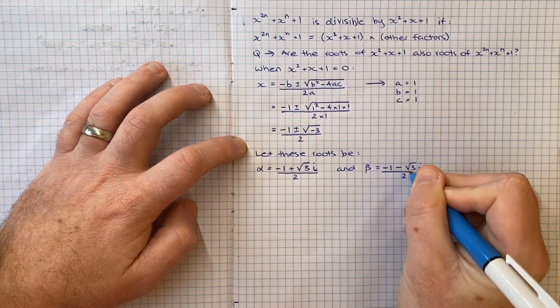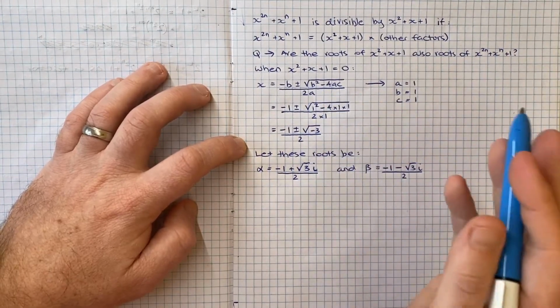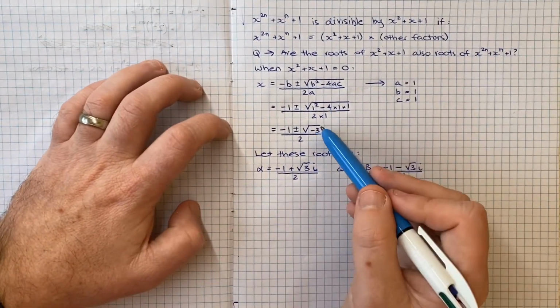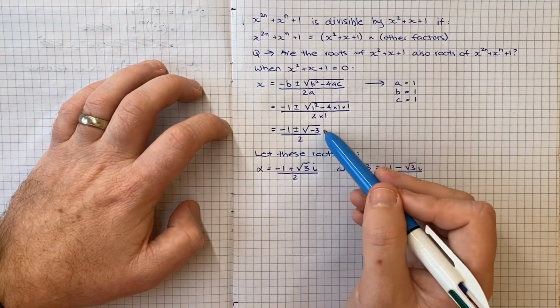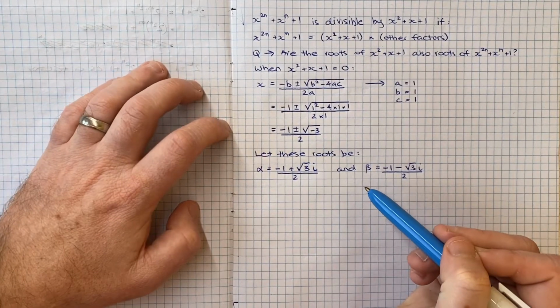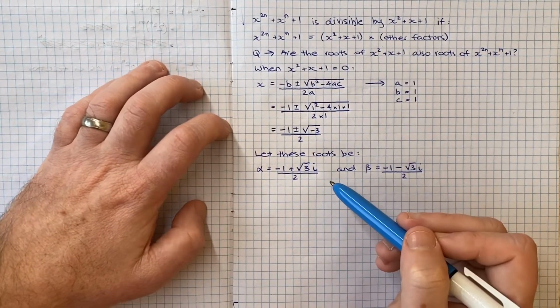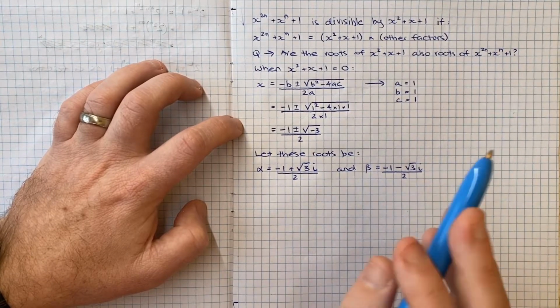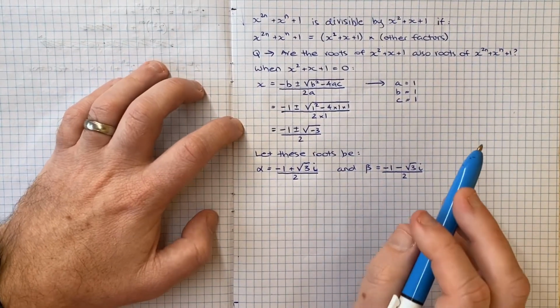So hopefully you've been able to follow along with that, just starting really simple using our quadratic formula. Hopefully as an Extension 2 student you'd be very comfortable taking the square root of -3 and writing it as root 3i. So now that we've got alpha and beta defined, I'm just going to do a few little side steps.